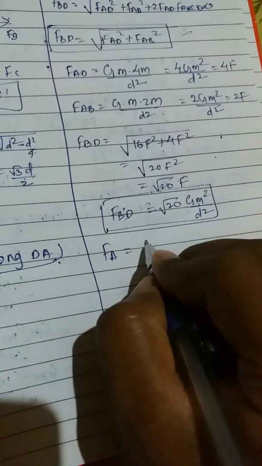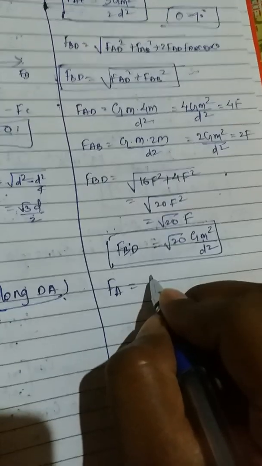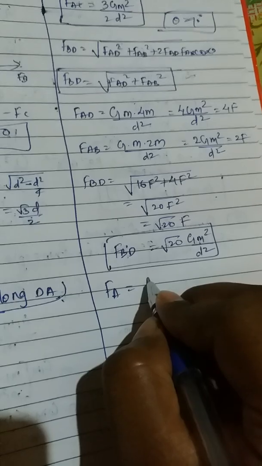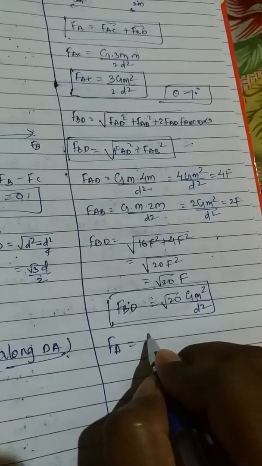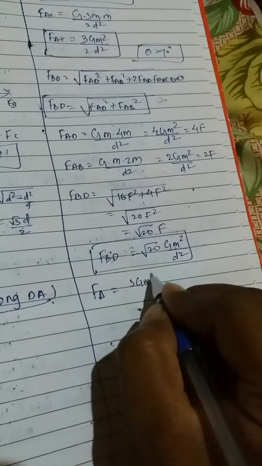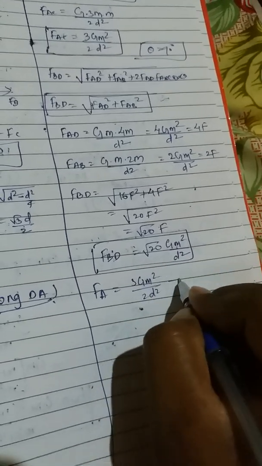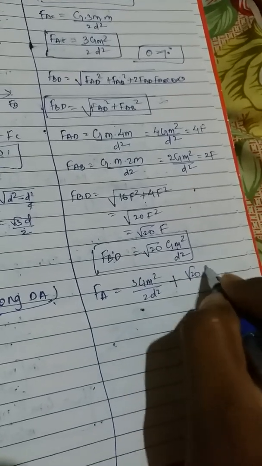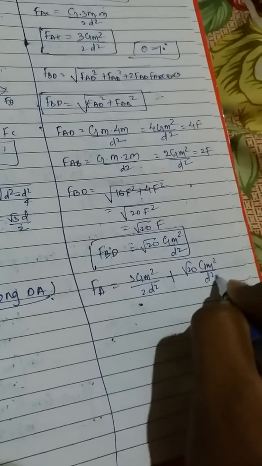Now we got FBD also and we got FAC also, so we can get FA. So what is the value of FA we have? FA is equals to FAC, that is FAC is what? FAC how much we got? 3 G M square by 2D square plus FBD is root 20 G M square by D square.